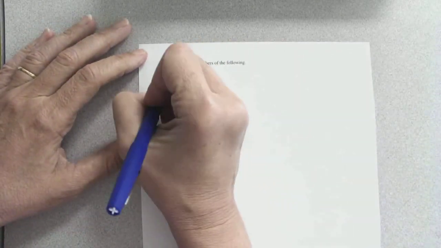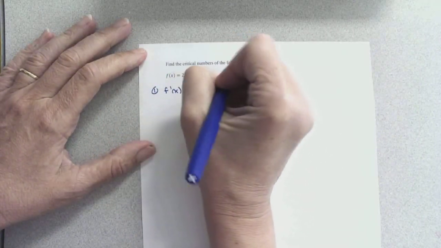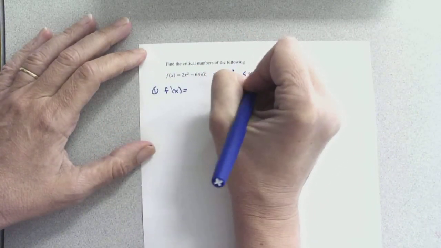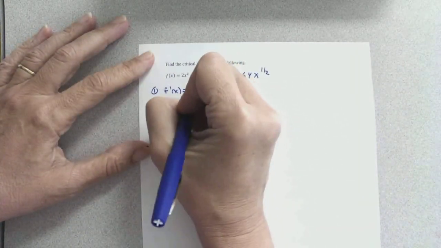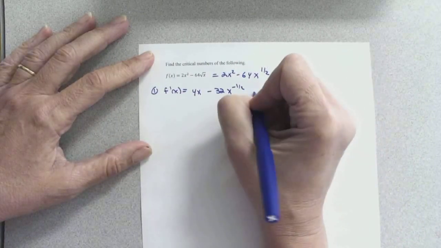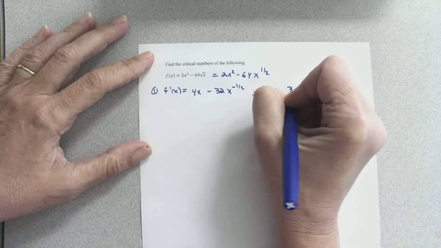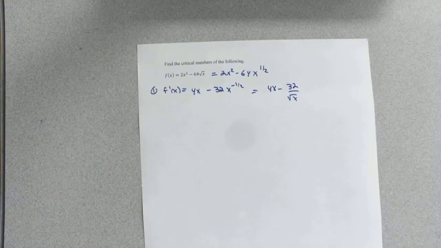Okay, let's do another problem. Find the critical numbers. So same steps. 1, the derivative. First of all, I'm going to rewrite that radical. Square root is the same thing as an exponent of 1/2. And so what I've got is 4x minus 32x to the minus 1/2, which is 4x minus 32 over the square root of x. I prefer to see the fractions.